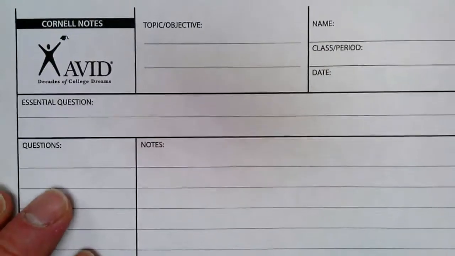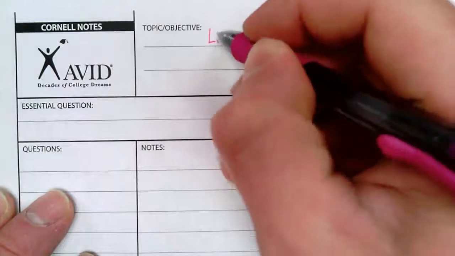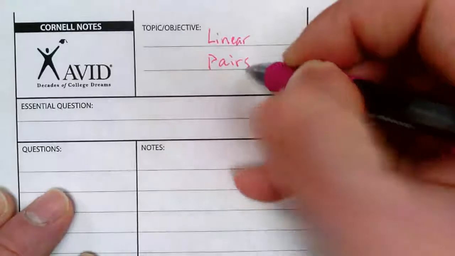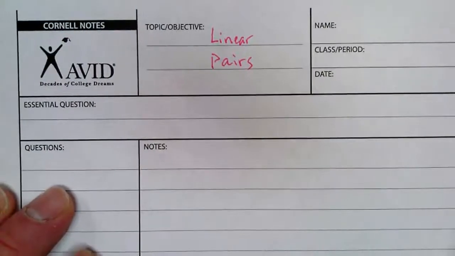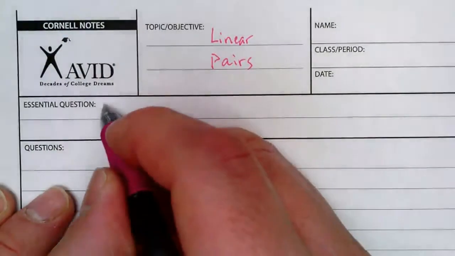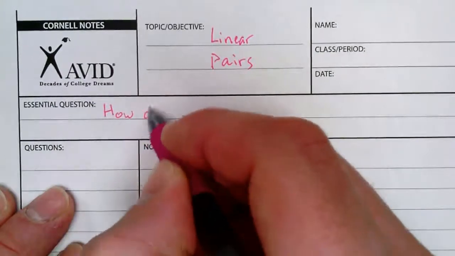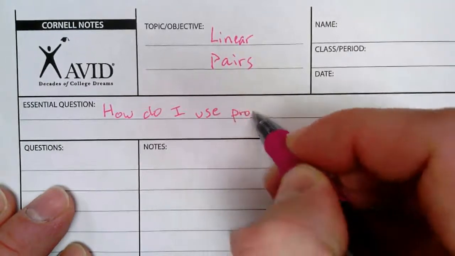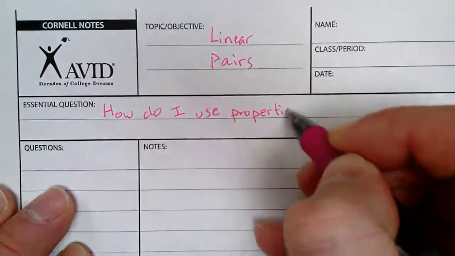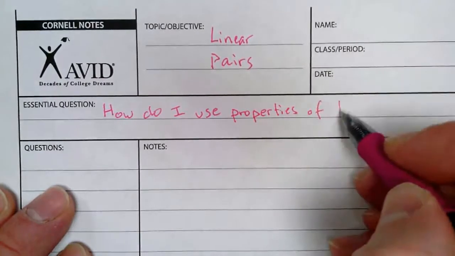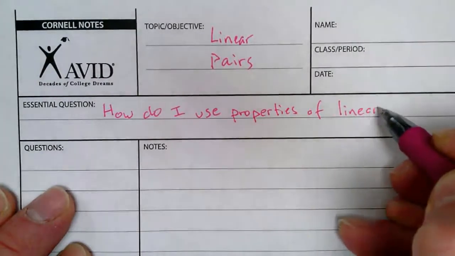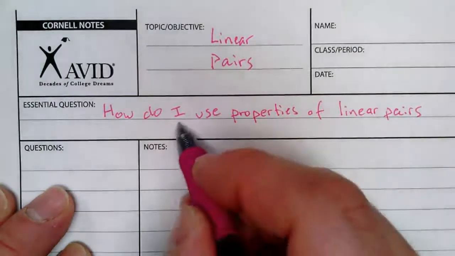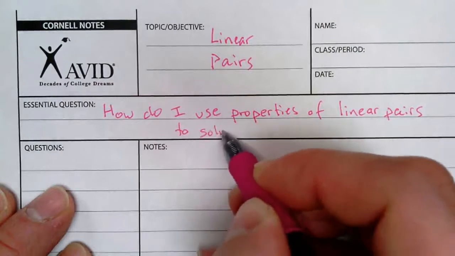All right, in this set of notes, we're going to talk about linear pairs. Our essential question is, how do I use properties of linear pairs to solve problems?